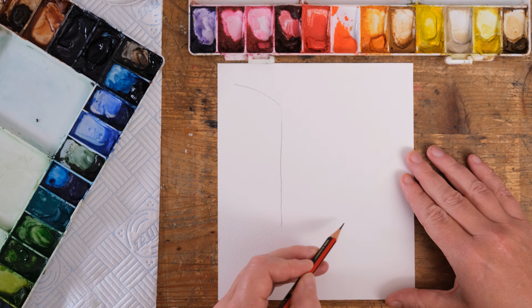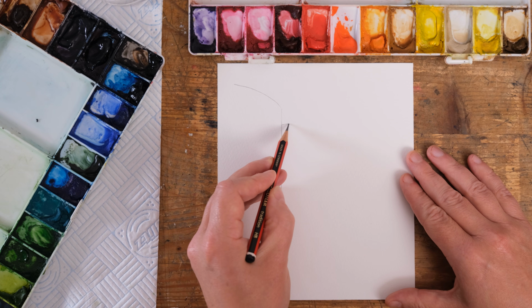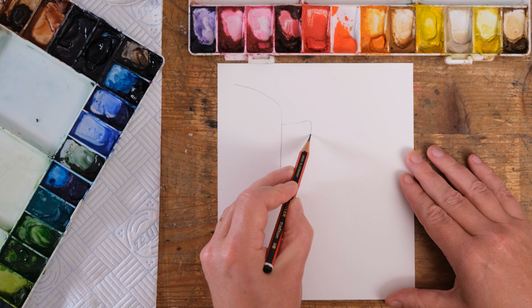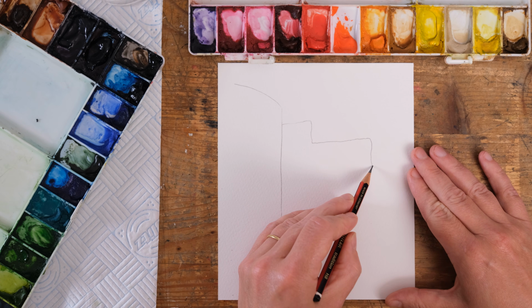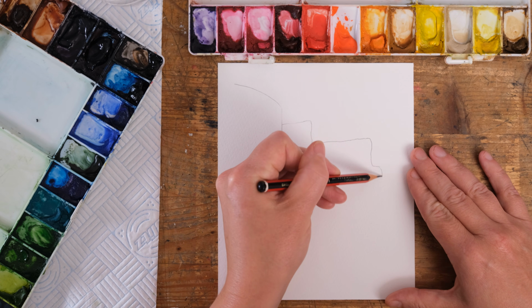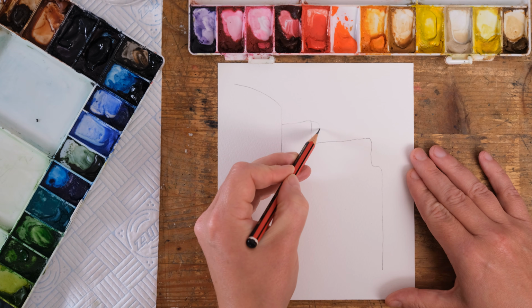These things are nice and wobbly and wonky. And then that's going to come right down like that. So this is a wall.